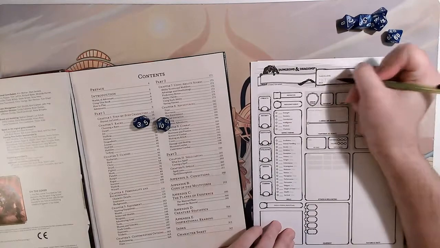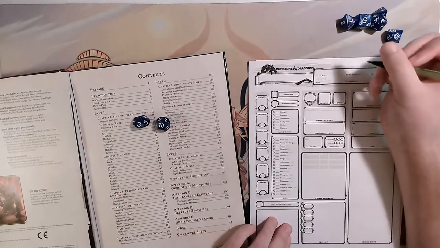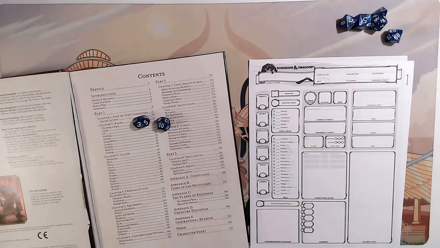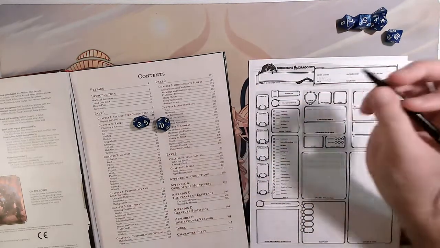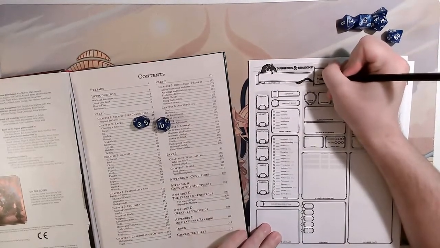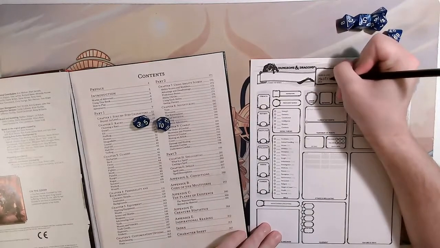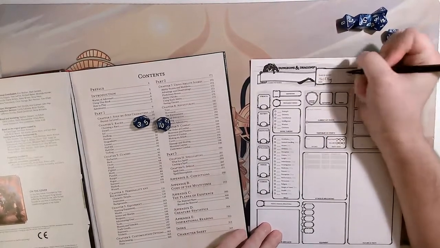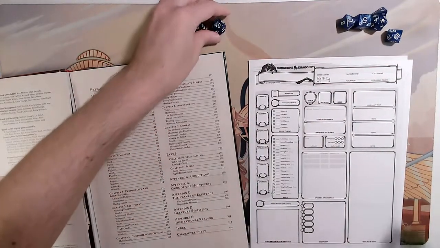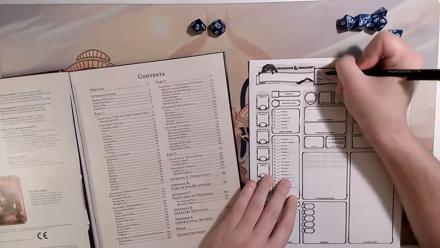I'm going to apologize in advance for my handwriting because it's probably going to be real hard to see. Actually, let's try a pen. I bet that'll work even better. You should not do this in pen, by the way. Always use pencil, but for the sake of making things show up on video, I'm going to break the rules just a little bit. There we go. So, Halfling. And then we are going to have Sorcerer.